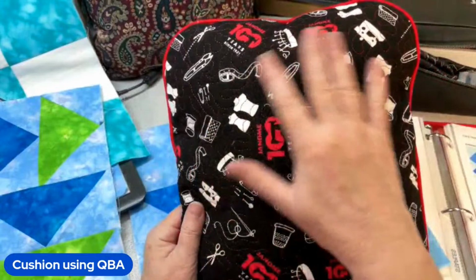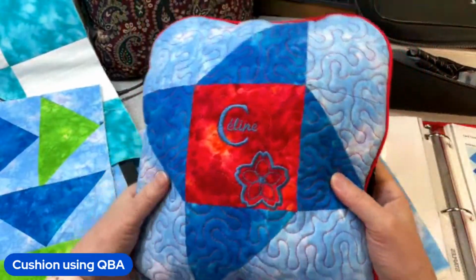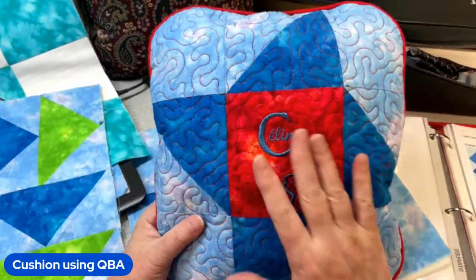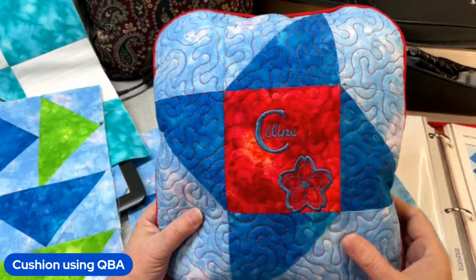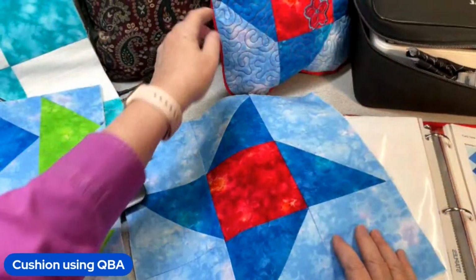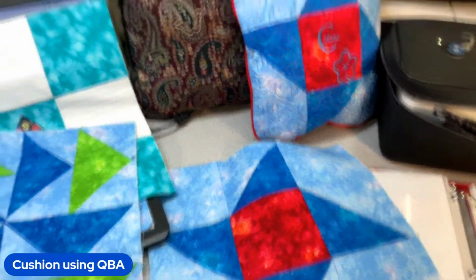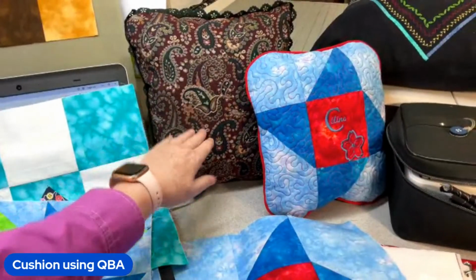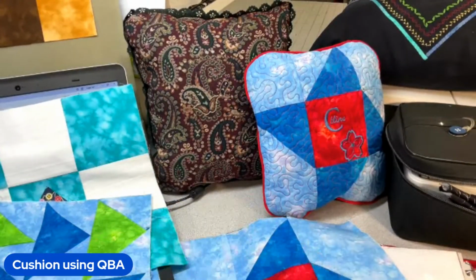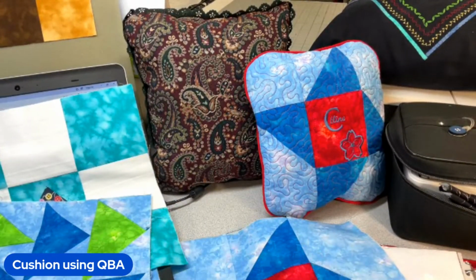But the easiest part was learning how to use the pattern with the software. The colors are light, but this one is fall, but this one has no pattern from the Quilt Block Advisor.